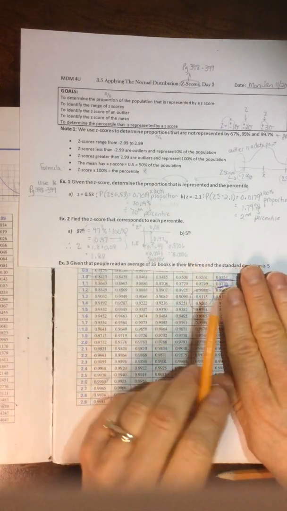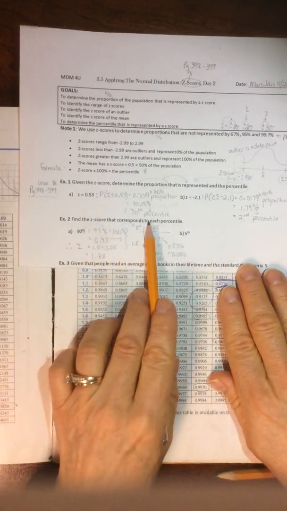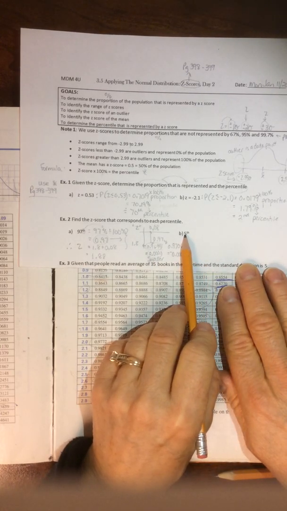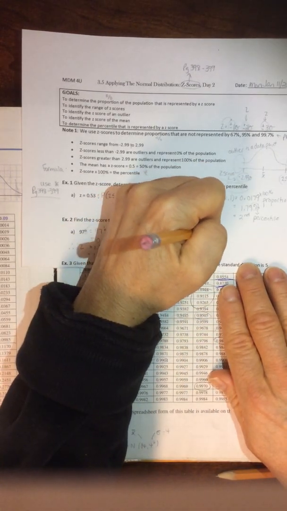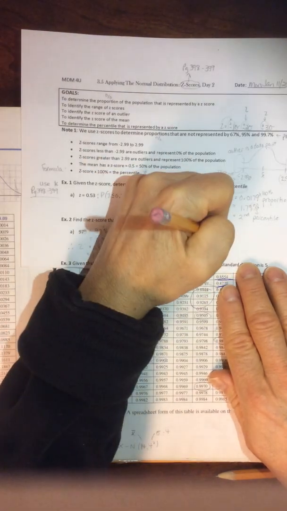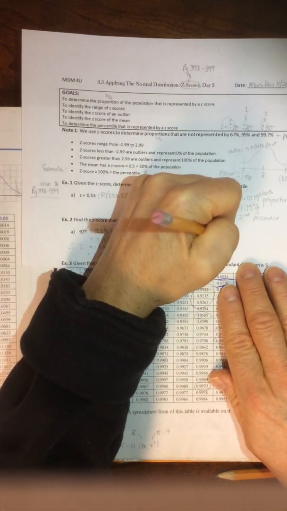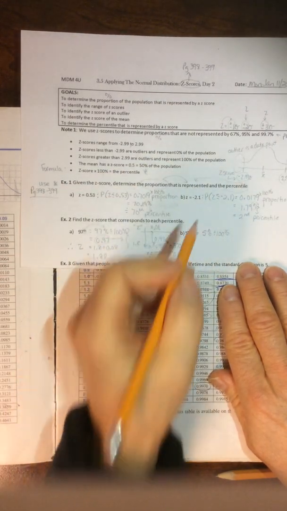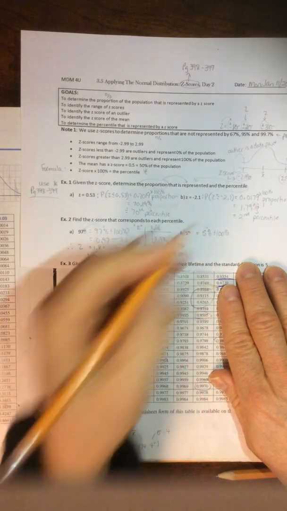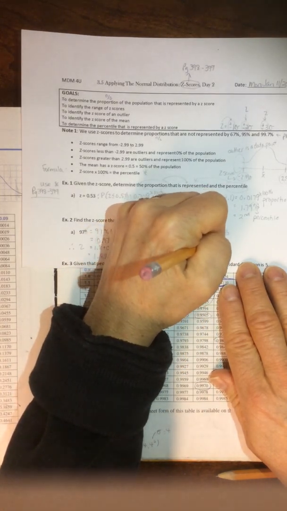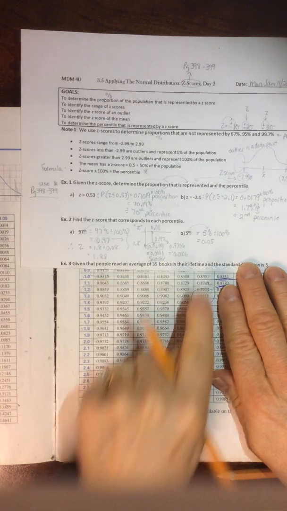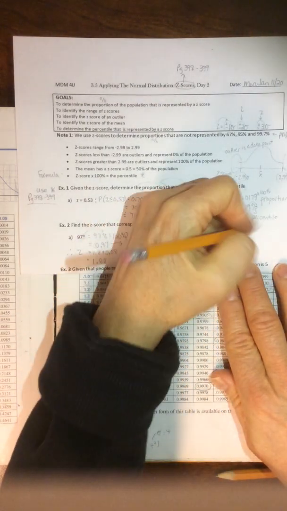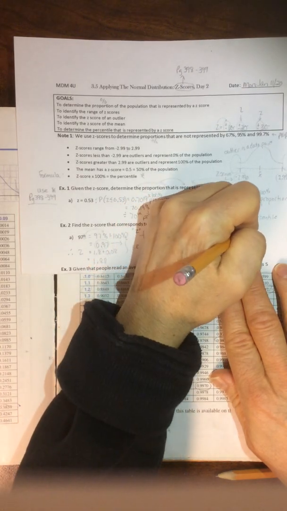Next one. So we want to find the z-score that corresponds to each percentile. So, fifth percentile is 5% divided by 100%. Okay, so the percent is replacing the th. So 0.05. So that's not a z-score, that's the proportion. Okay, so you have to look it up in the chart.